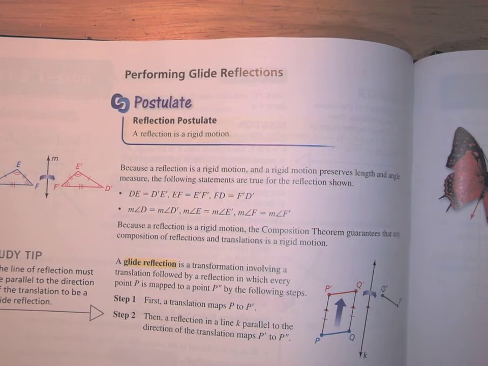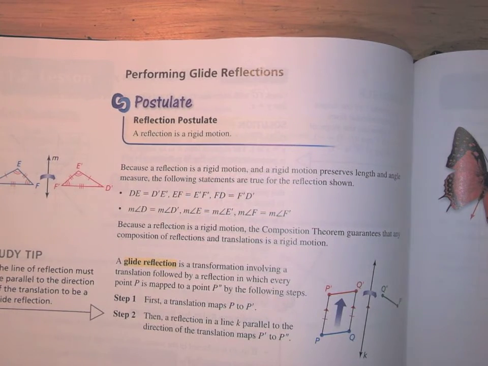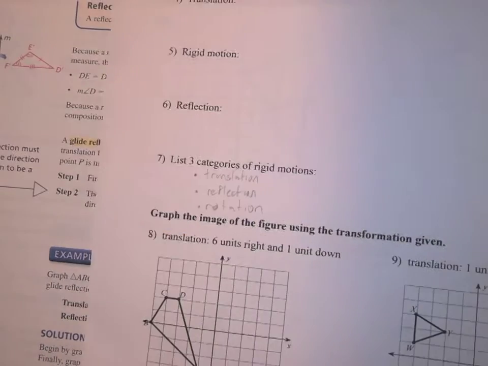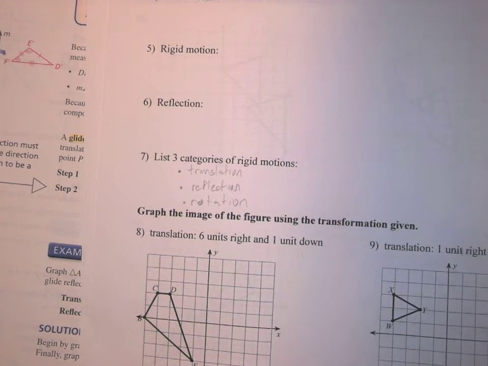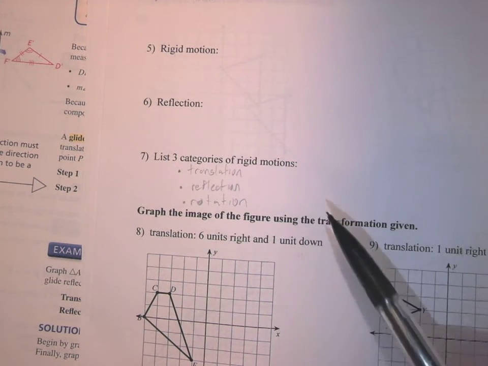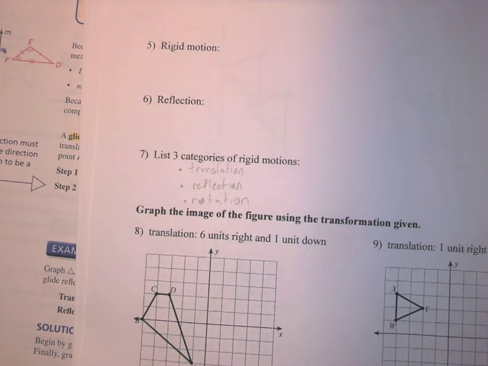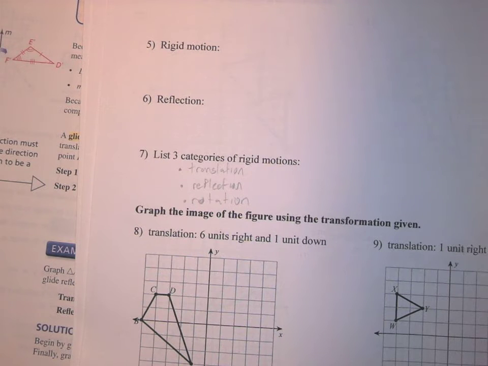Okay, so those are some categories of rigid motions. You've got translations, reflections, rotations. All the ones that we're going to talk about this year are rigid motions, meaning when you do that transformation, they don't change angles or segment lengths or things like that. Okay, and I'll demonstrate that as we get into the problems themselves.